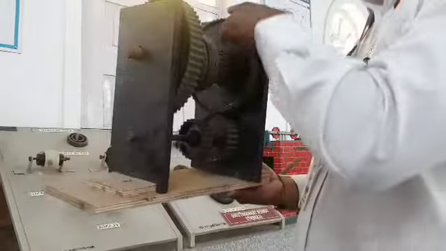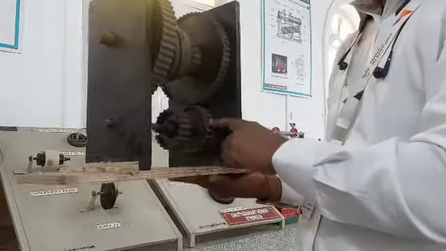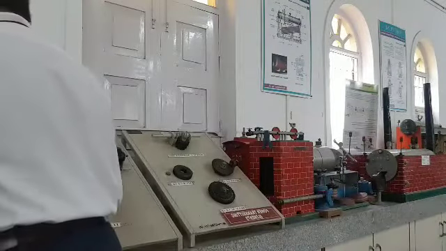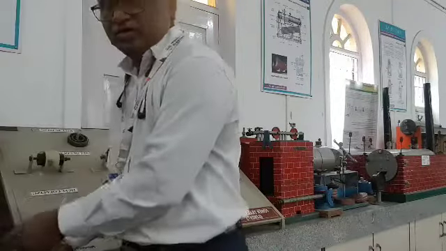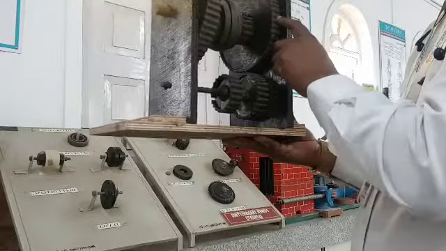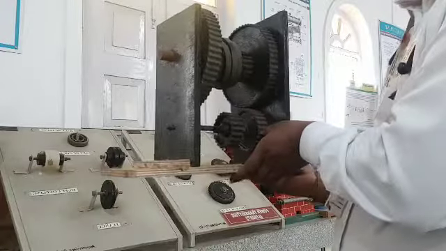Now our aim is to find out the ratio. The gear ratio will be equal to the number of teeth on the bigger gear divided by the number of teeth on the smaller gear. In this example, suppose you have 80 teeth on the bigger gear and 40 teeth on the smaller gear.